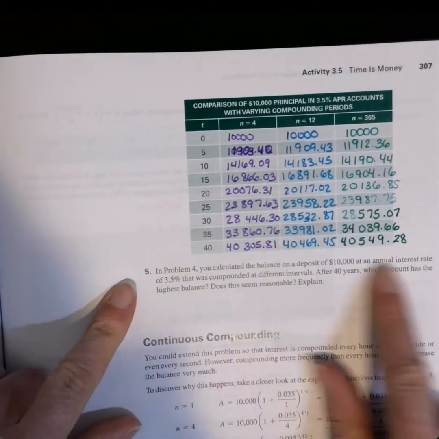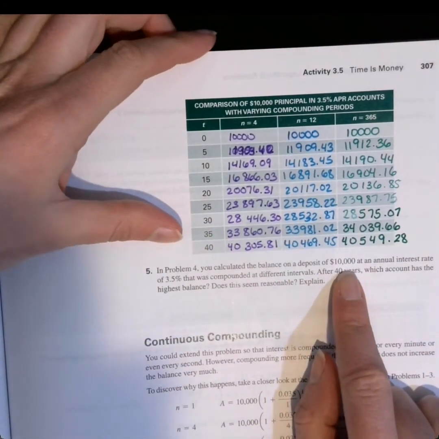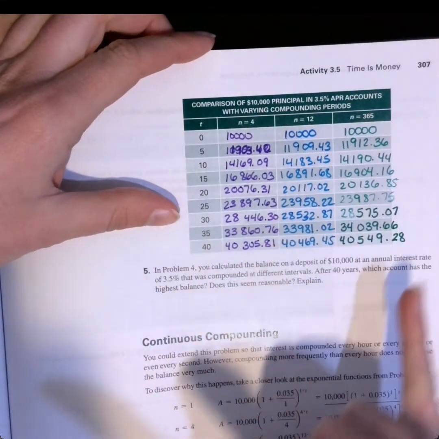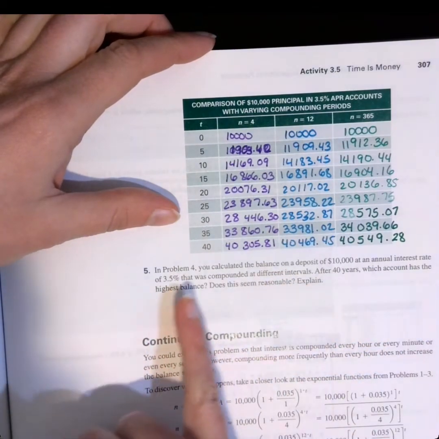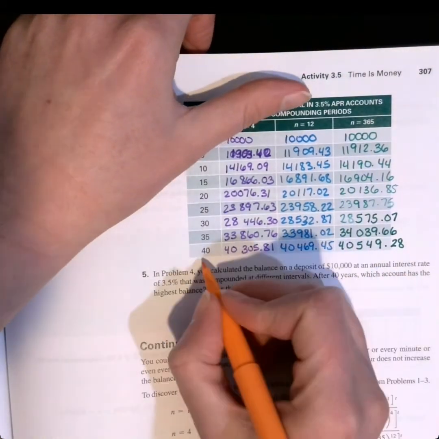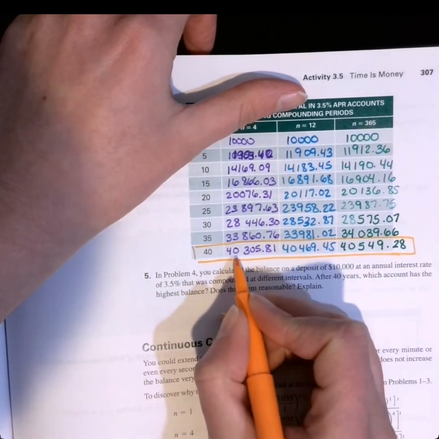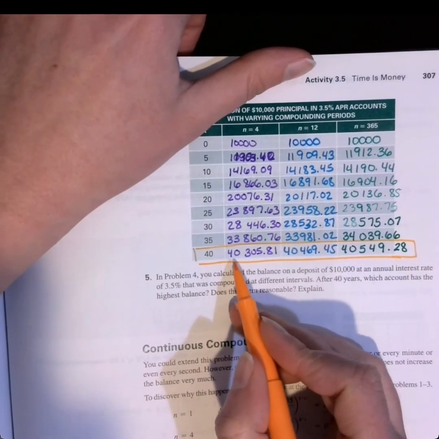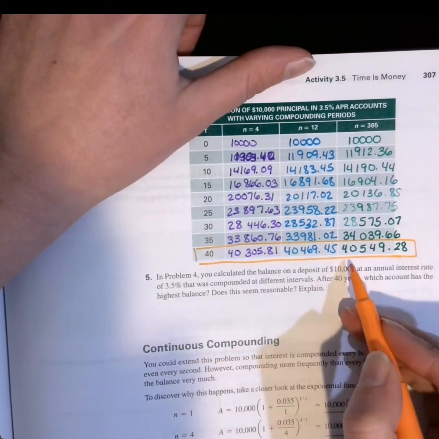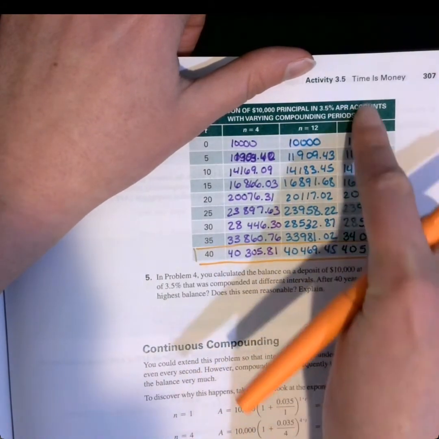And in problem 4, it says that we calculated the balance, that was this thing up here, of the $10,000 deposit at the annual interest rate of 3.5% compounded at different intervals. Which account has the highest balance, and does this seem reasonable? Explain. So after 40 years here, the account that has the highest balance, after 40 years, we have $40,305, we have $40,469, and we have $40,549. So we have the most money in the account that compounds daily.